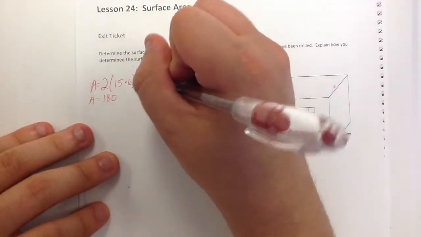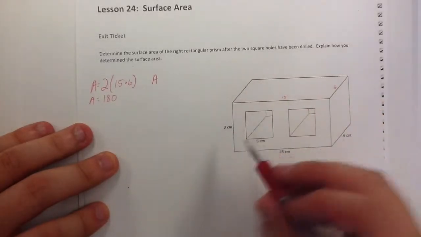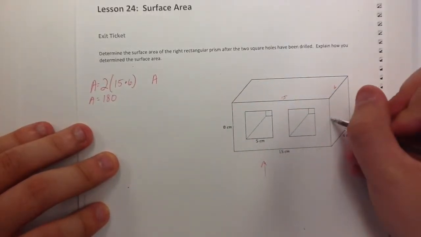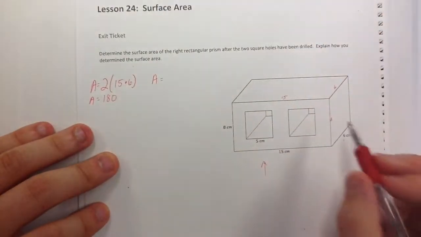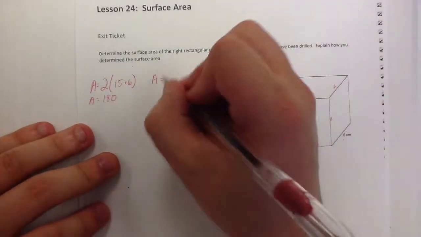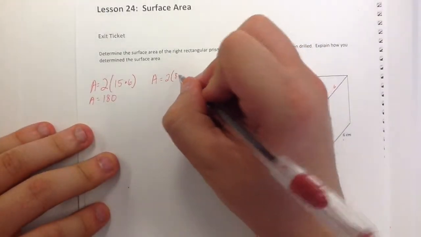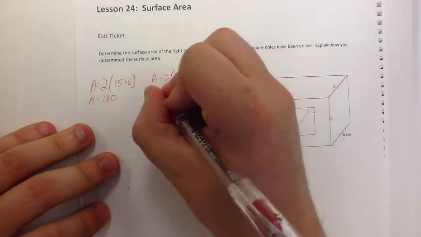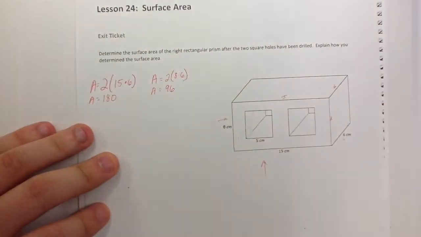Now we're going to do the area of the two sides. Those are solid as well. The height here is listed as 8, and the width here is listed as 6, so it would be 6 times 8. There are two of them: this side, and a side over here that's hidden. A equals 2 times the product of 8 and 6. 8 times 6 is 48, times 2 is 96.